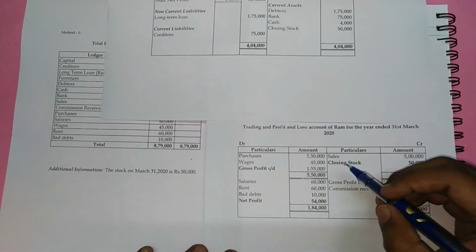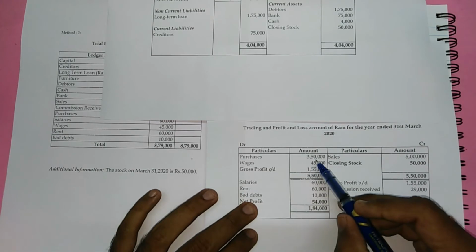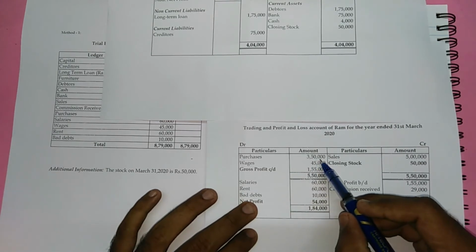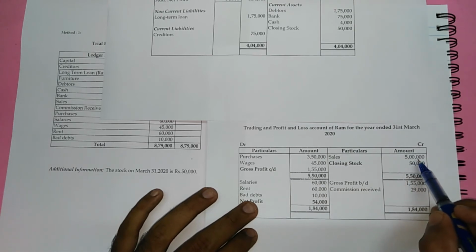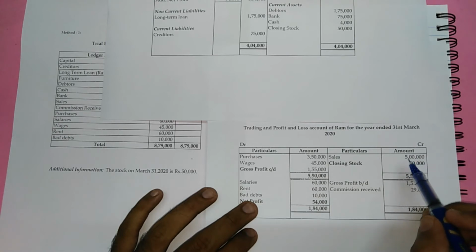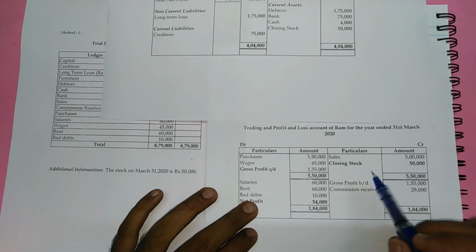To gain more understanding, let me explain like this. The total purchases for the year is rupees 3,50,000 and the sales is rupees 5 lakh. This 5 lakh is the sale value. The relevant cost for the materials sold is rupees 3 lakh, as I said earlier. So only 3 lakh needs to be accounted as expense.